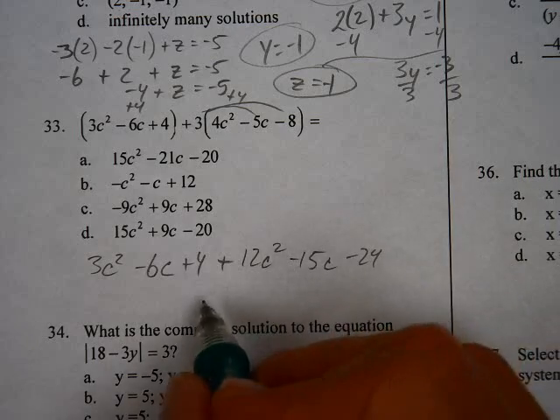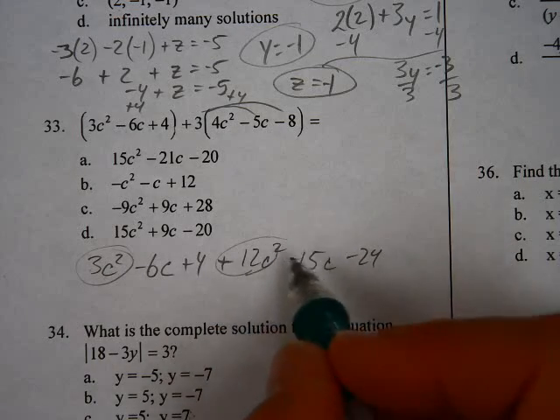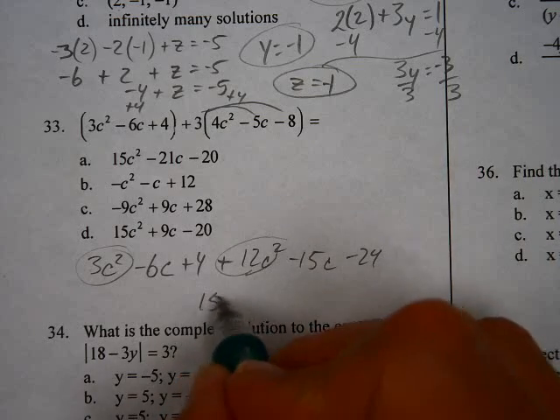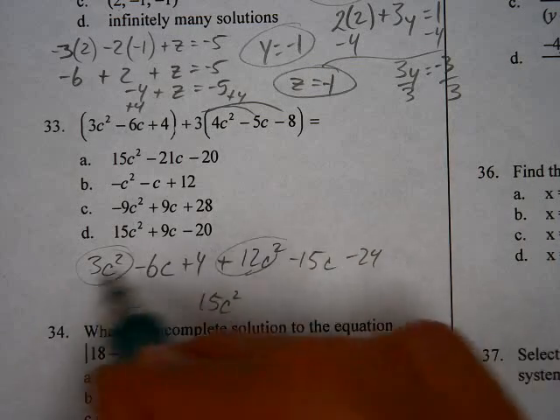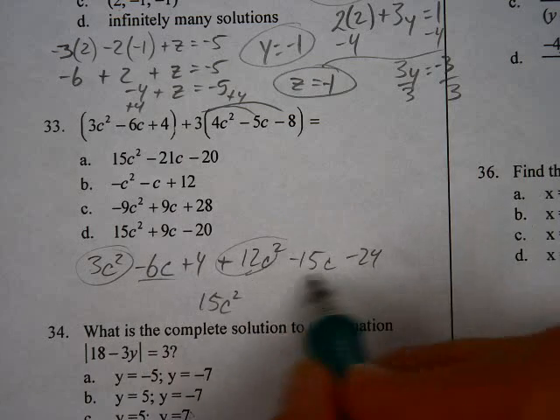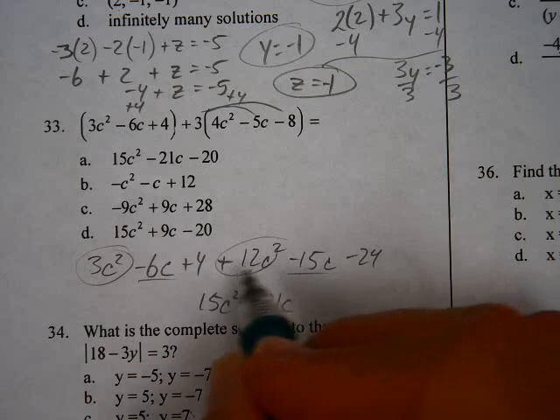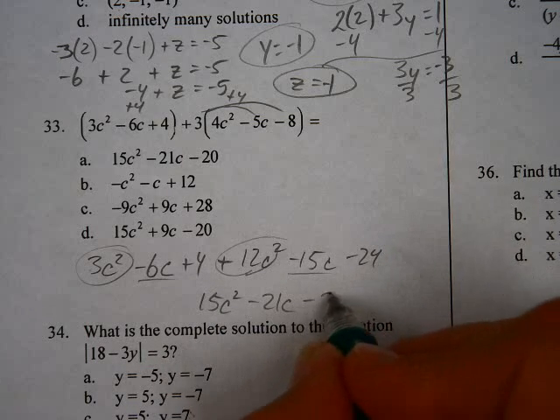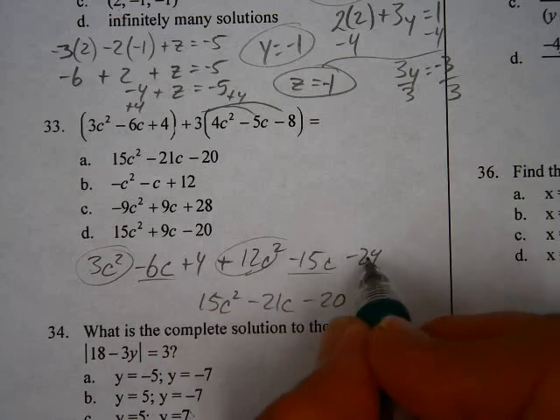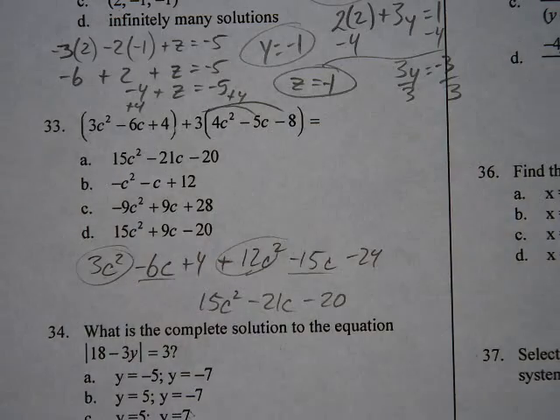When we combine our like terms, you've got a 3c squared plus 12c squared. That's a 15c squared. I'm talking about the c squareds there. You've got a minus 6c and a minus 15c. That's a minus 21c. And when you do the 4 and the negative 24, it's a minus 20 because it's a difference problem and the larger number is negative. So the answer is A.